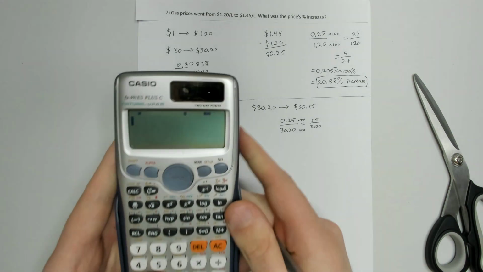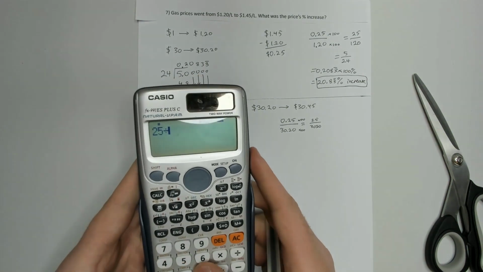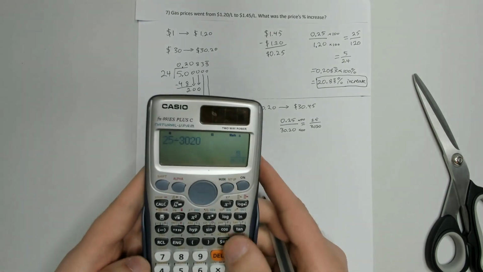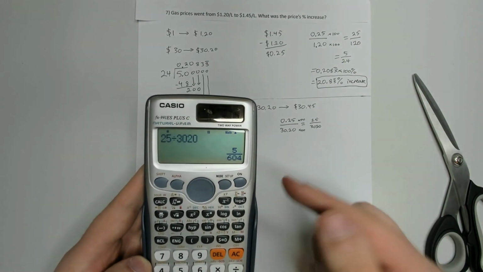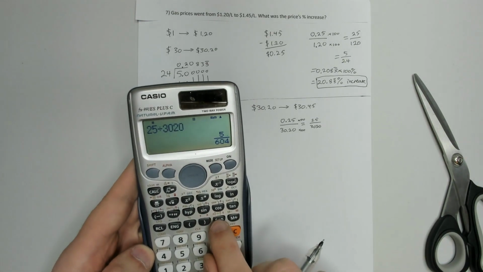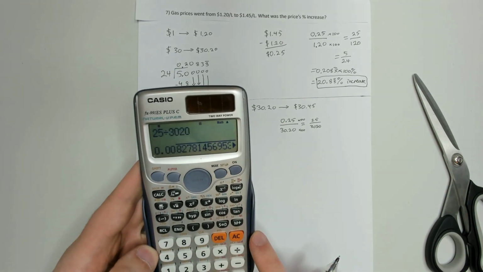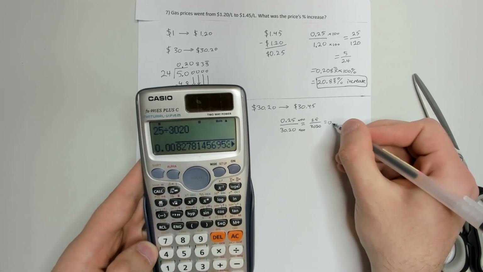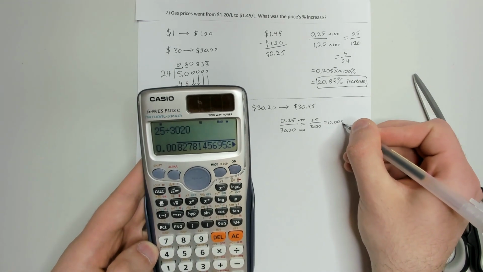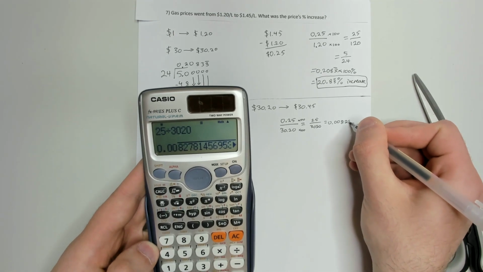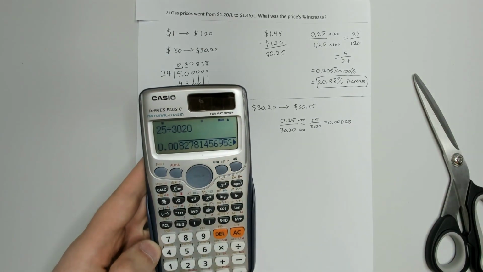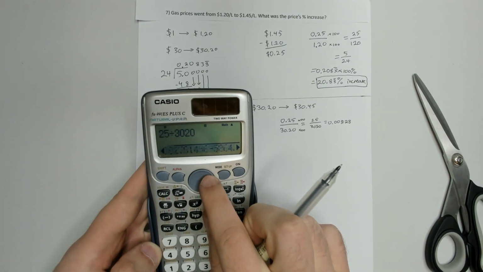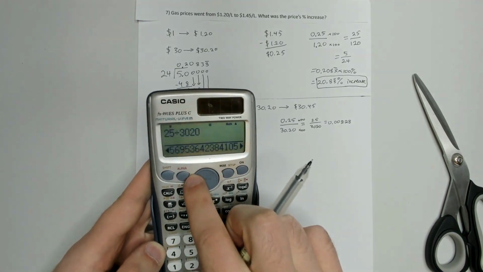And I'm just going to do that on my calculator. So if I do 25 divided by 3020, it just gives me a fraction, but I can use the S to D button to give me a decimal. We get 0.00828. I'm just going to round it off a little bit because that's a very, very long decimal.